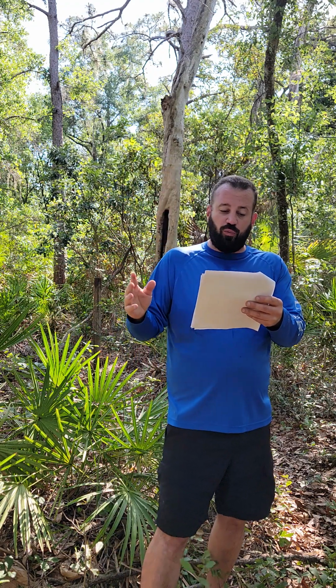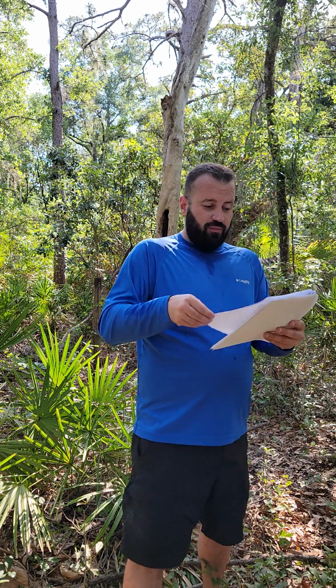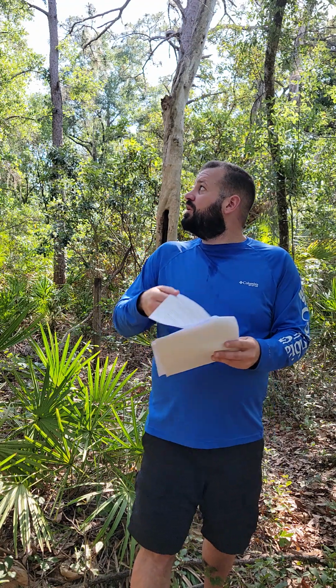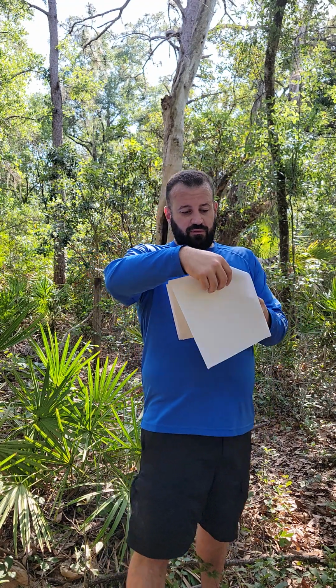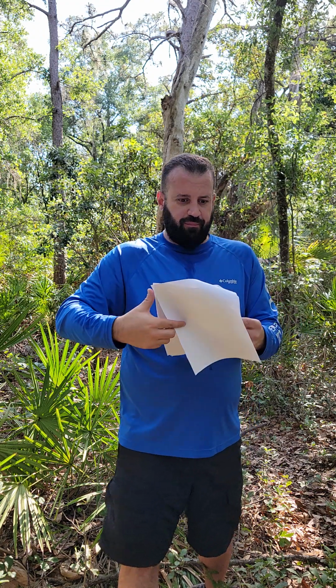Some quick types of species and plants that we have in these cypress dome or dome swamps would be a bald cypress, a pond cypress, red maple, dahoon holly, a saw palmetto, just some that I wrote down there.